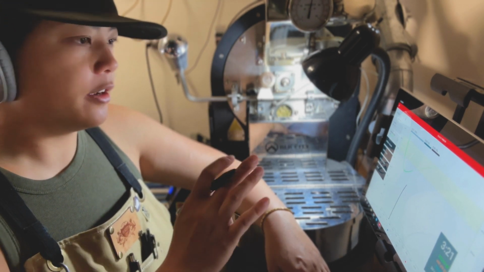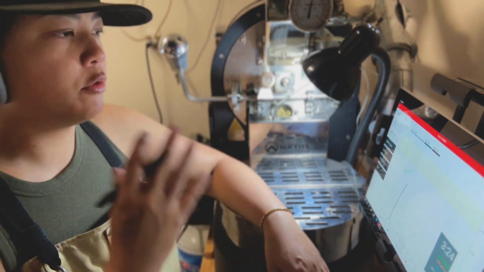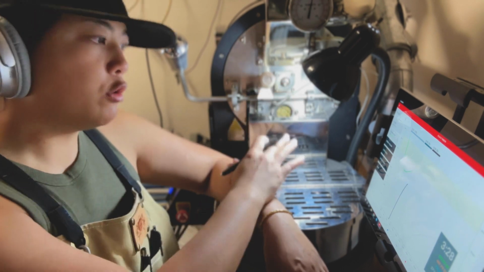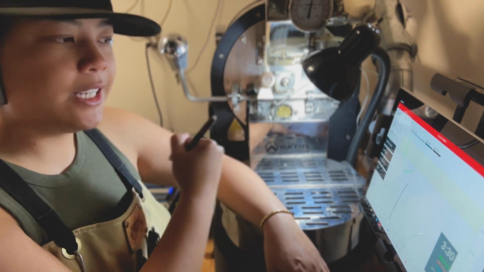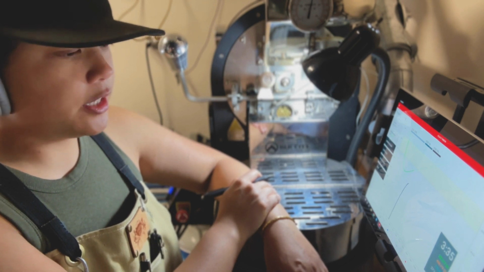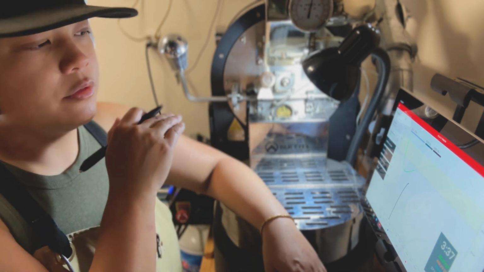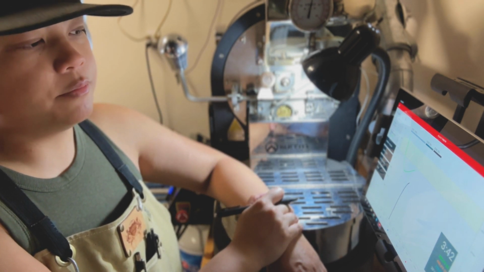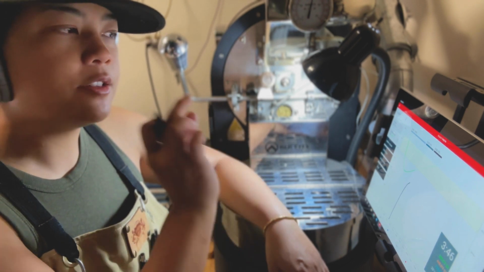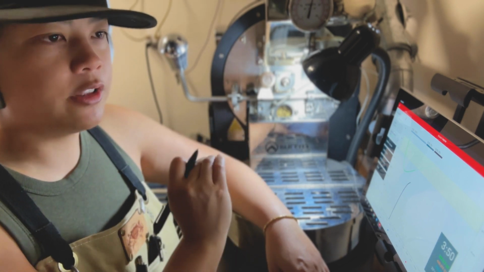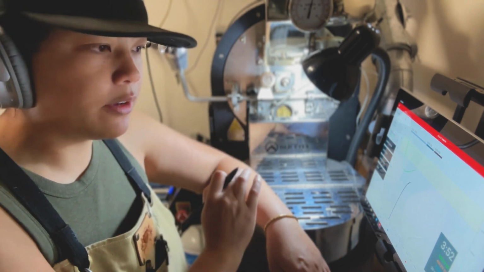I think a general way to homogenize the roasting of this coffee is to lean more into medium territory, because then you can even out any potential inconsistencies of a low elevation and a high elevation by leaning more into that medium level.